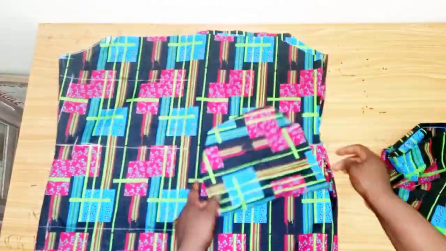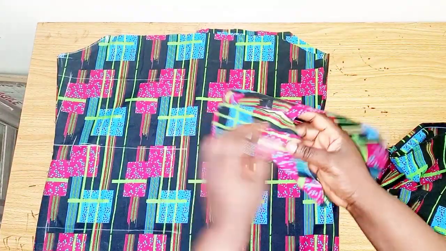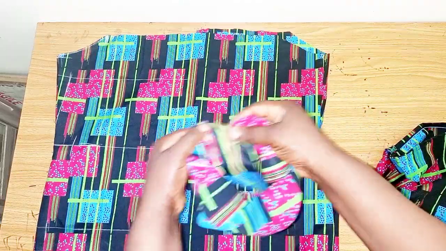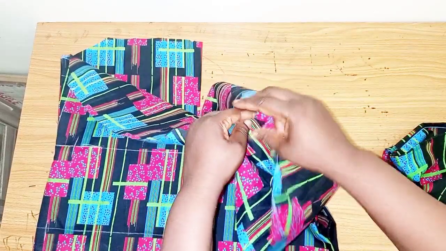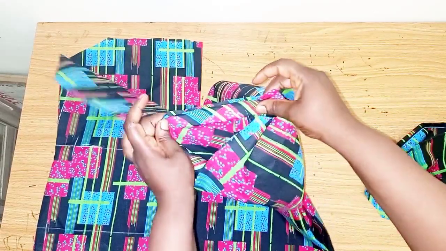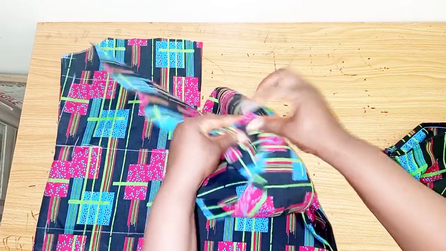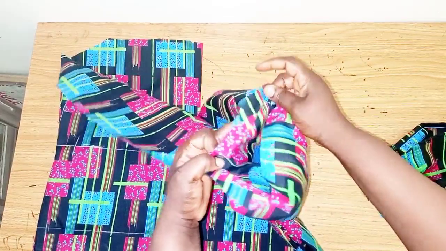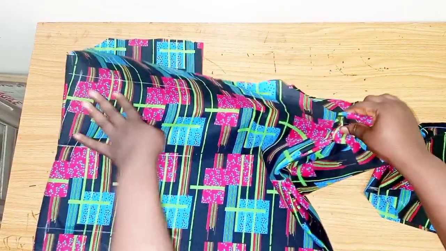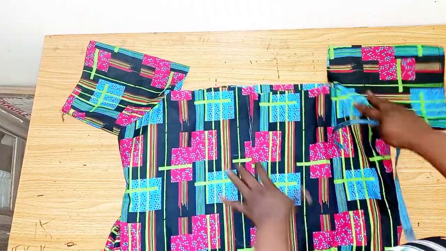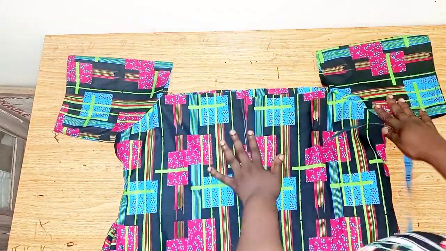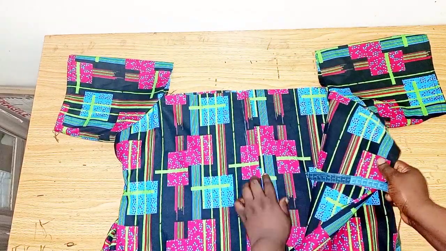So you turn your sleeve. So you take your sleeve, you get this part of the dress, you place it like this, then you sew. You sew it to this part, then you do the same thing to the other side, then to the other sleeve. So as you can see, I'm done joining the sleeve. So this is the sleeve and this is the back.